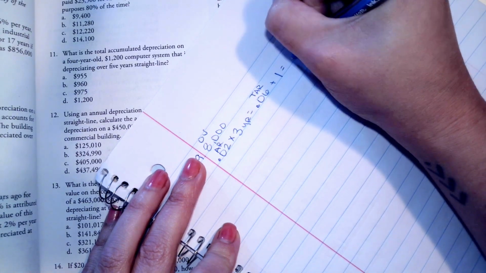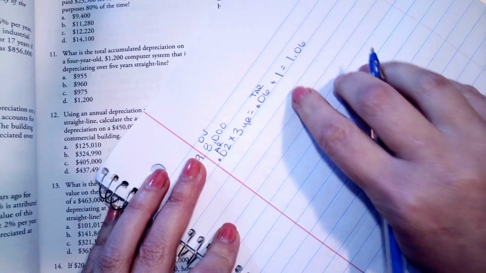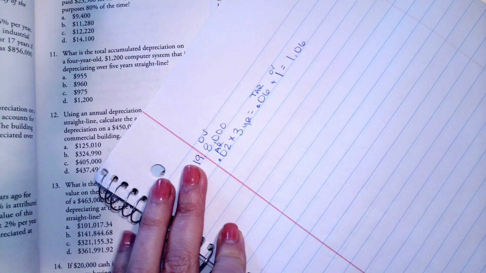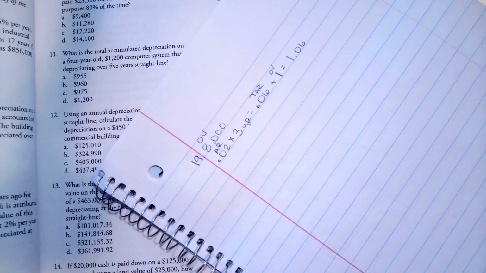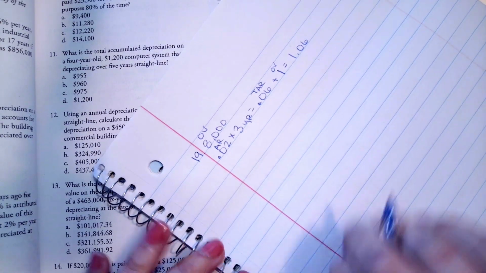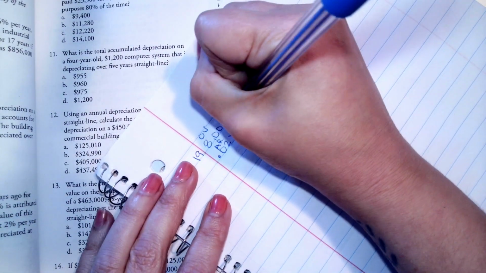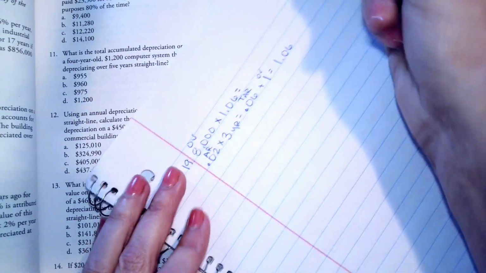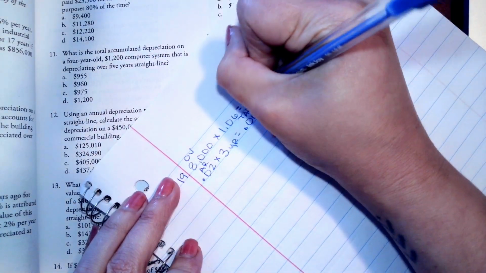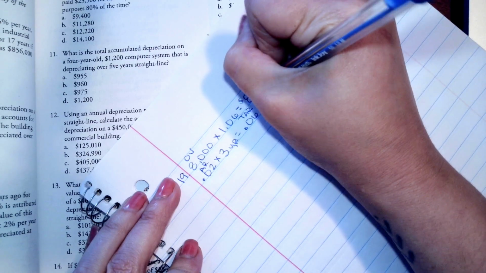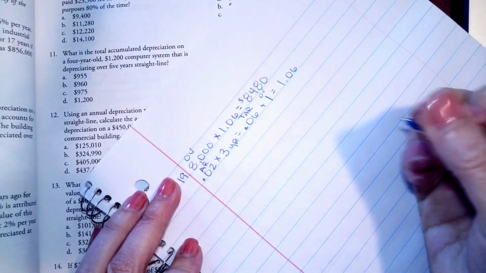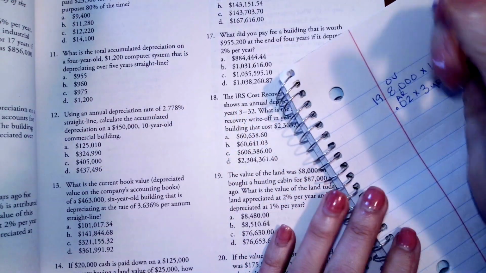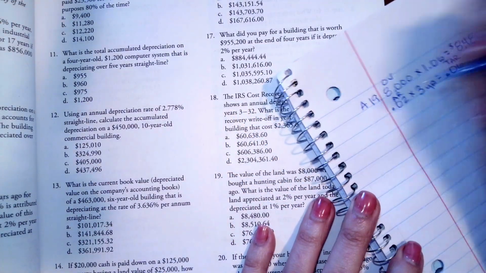We're going to add in 1, so 1.06. This is just their original value. It kept 100% of its value, plus it gained 6%. So we need to multiply the original value by 1.06, and you get $8,480. So that is the new value. 19 is A.